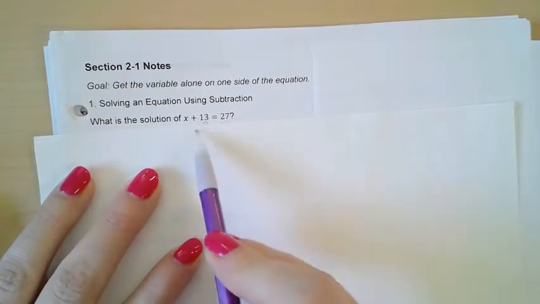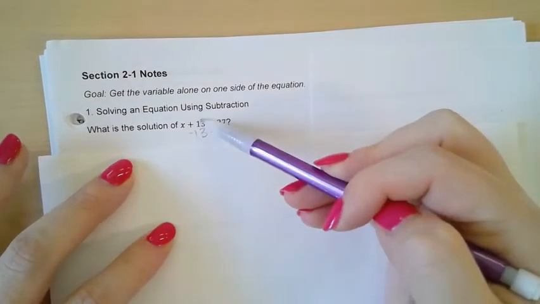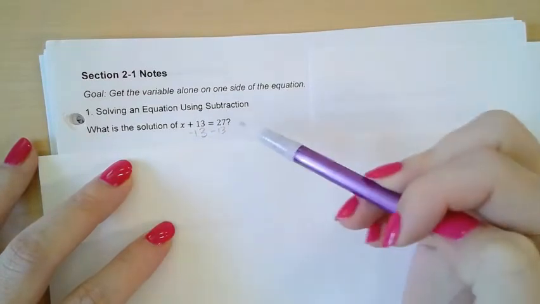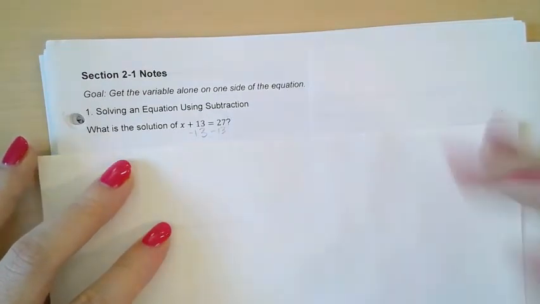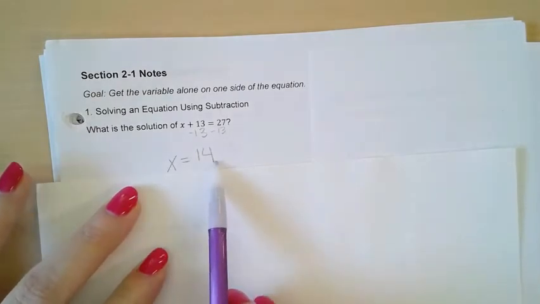So we're going to do the opposite. So we're going to subtract 13 from both sides. So when I do that, the positive 13 and the negative 13 on this side will cross off, leaving you with just x. And on this side, I'll have 27 minus 13. So I should get x equals 14 as my final answer.